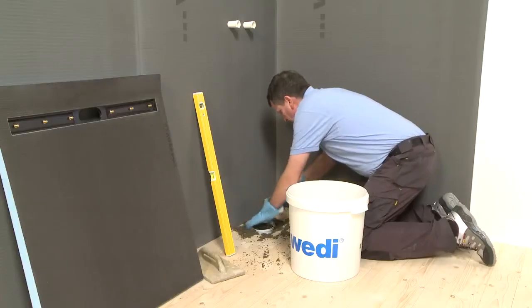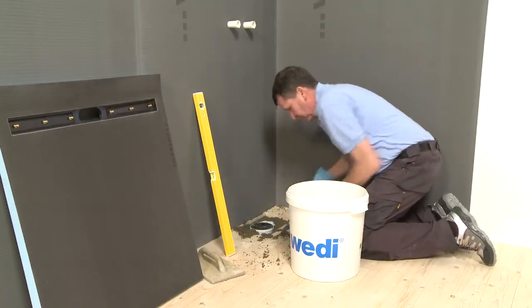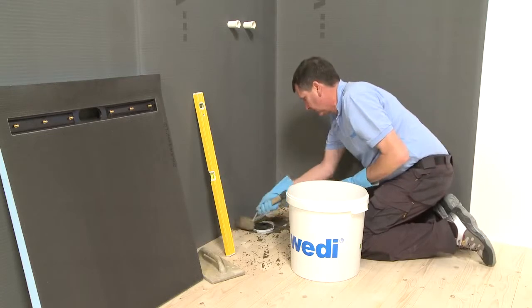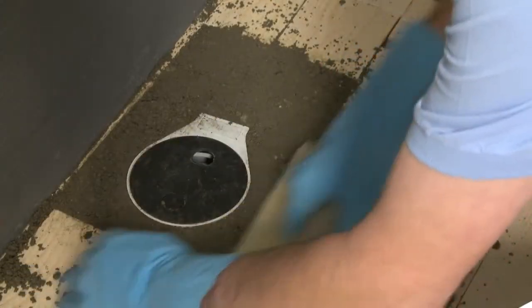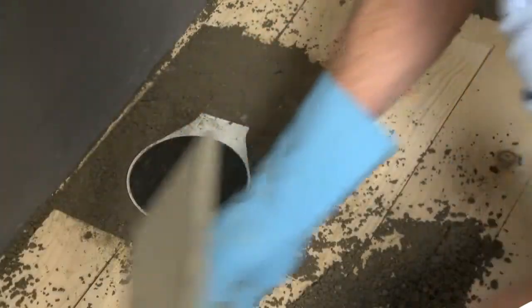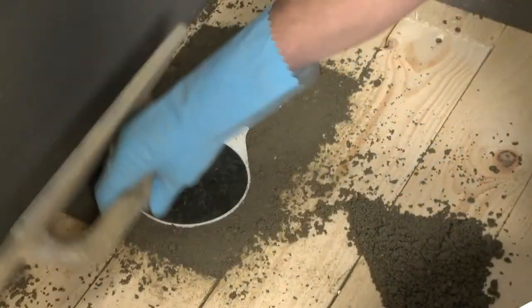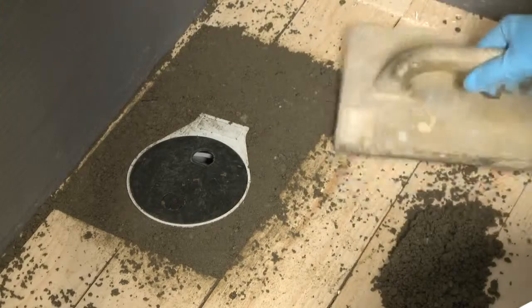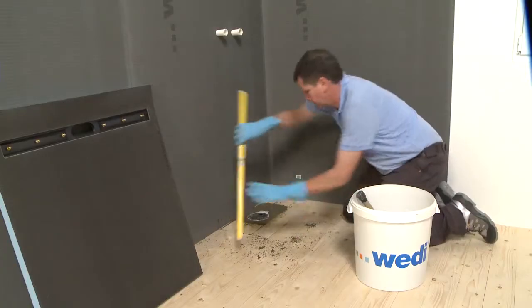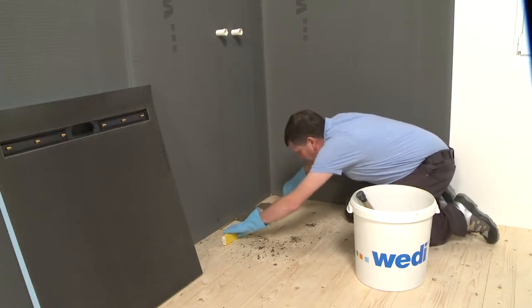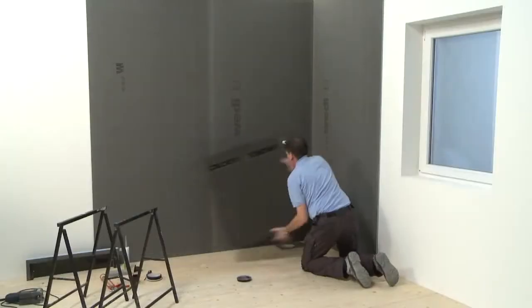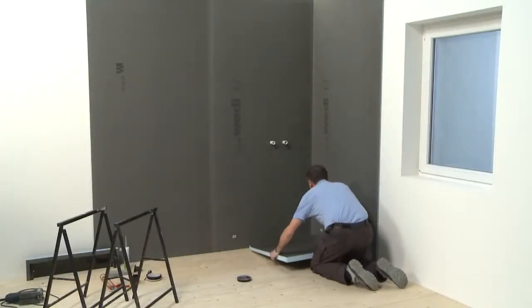Then the formwork element can be filled with mortar to the top edge of the drain flange. It must be ensured that the sealant is filled as snugly as possible around the drain. Then check whether the drain sink is flush with the floor structure and verify the position of the drain sink by putting a Riolito floor element in place.